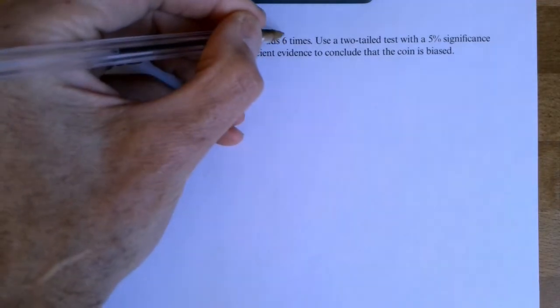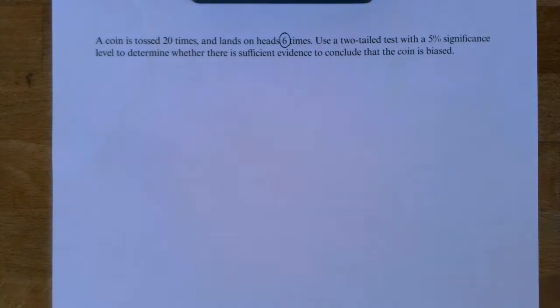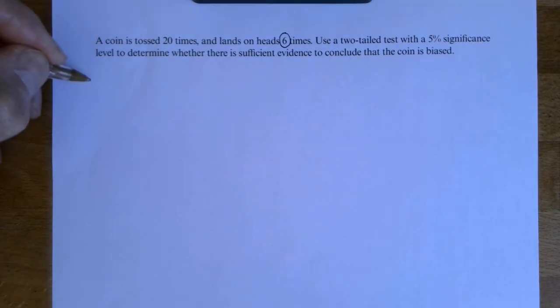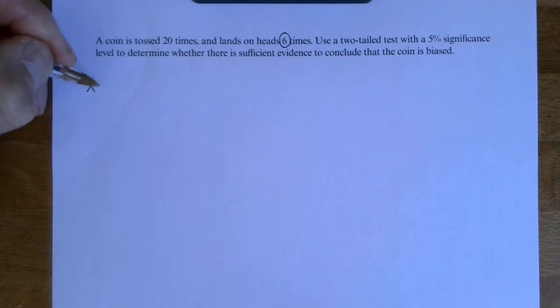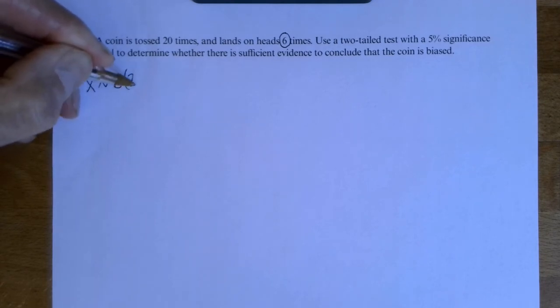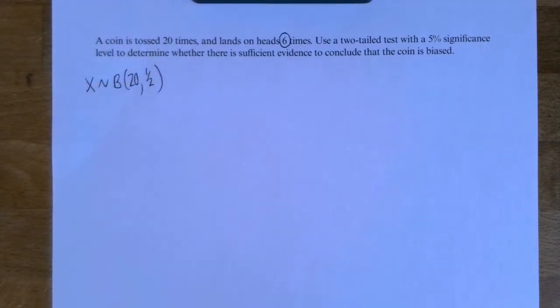And here's a second question where we're not asked about critical regions, but we're given a value and we're asked to test to see if that value is fishy. So this is like we were doing last week, but it's with a 2-tailed test. So let's just get our parameters. So we're going to say, right, x is the number of times you get heads when you flip a coin. We're flipping it 20 times, and I know the probability of getting a head is a half.